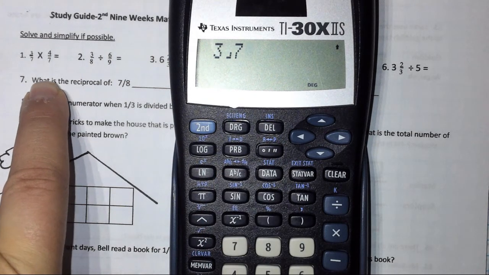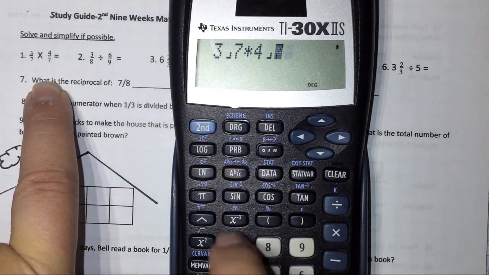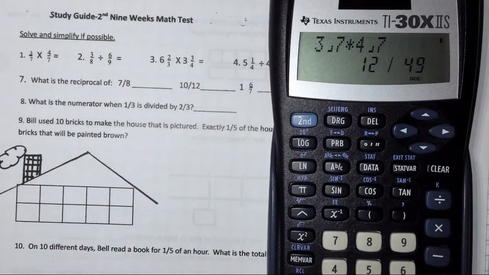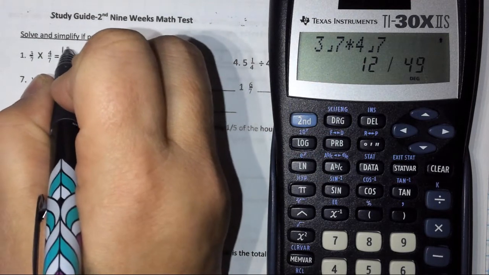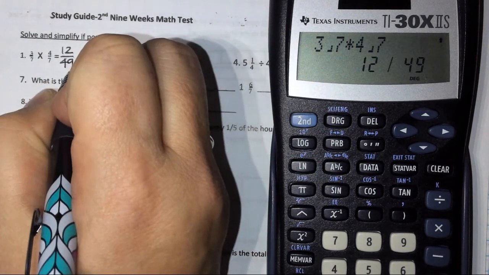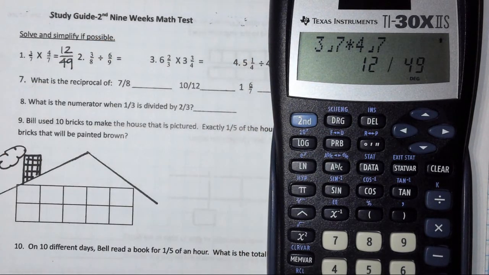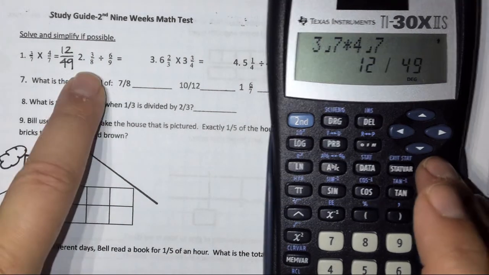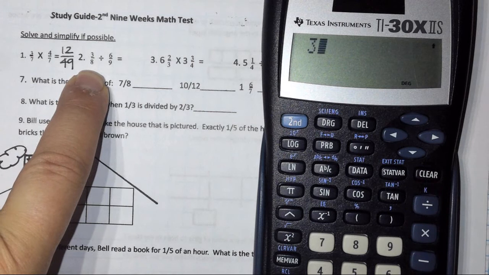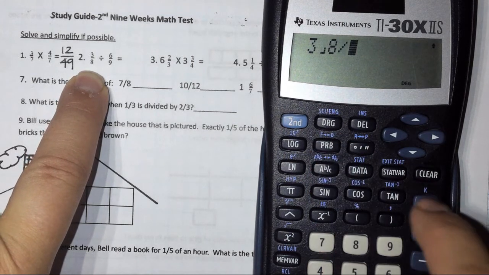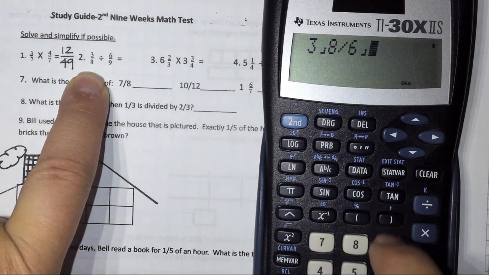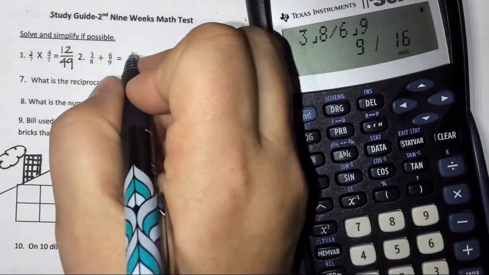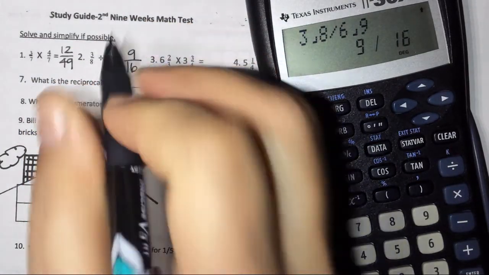3/7 times 4/7, and that gives you 12/49. Now, that's already simplified. If it's in your calculator like that, there's no number that can go into 12 and 49 evenly. Okay? So 3/8 divided by 6/9, and that would be 9/16. And that one does simplify for you.